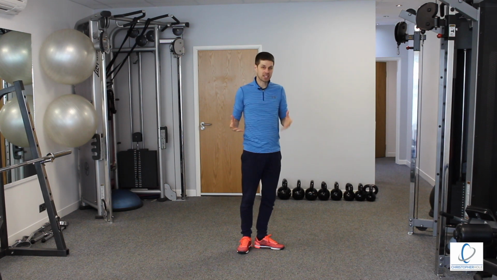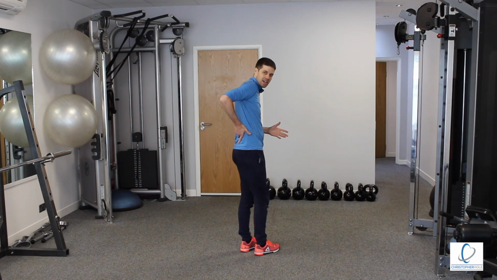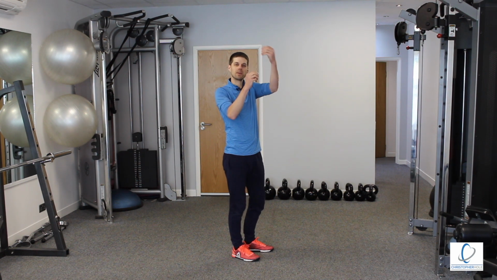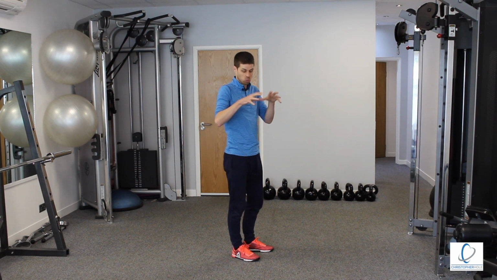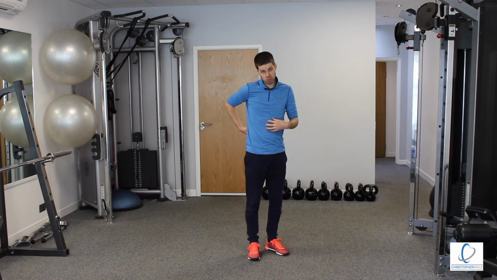So at a very basic level, the psoas joins onto all 5 of your lumbar vertebrae here. It then moves up into T12 and then moves on to the diaphragm as well, which is the muscle that helps you breathe. So that's the start of the muscle up here.